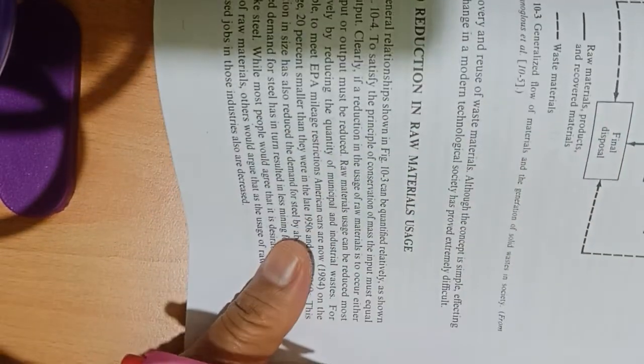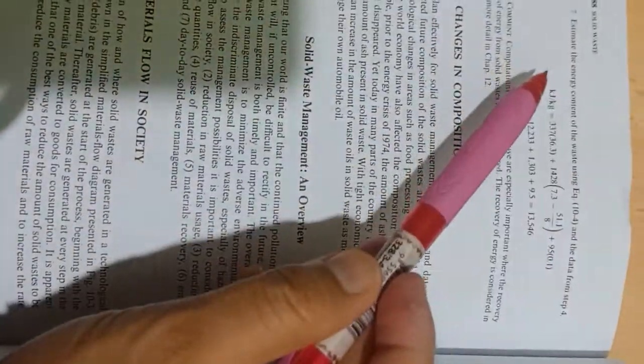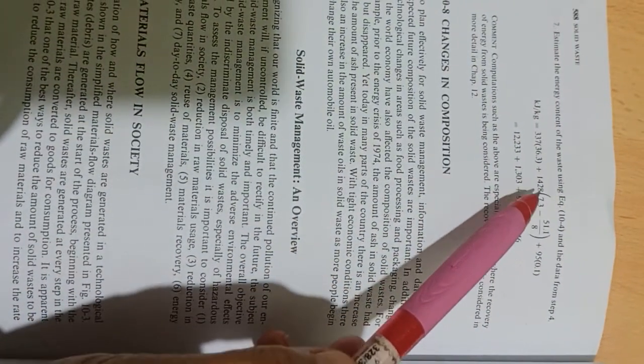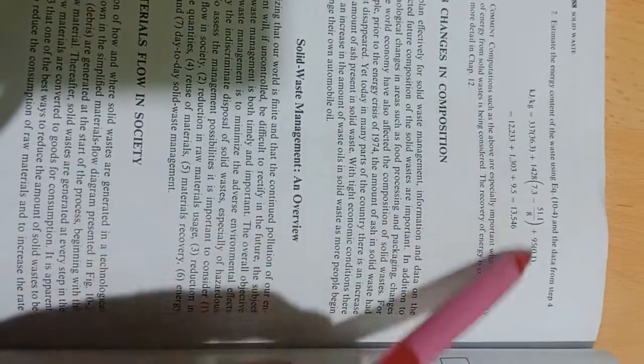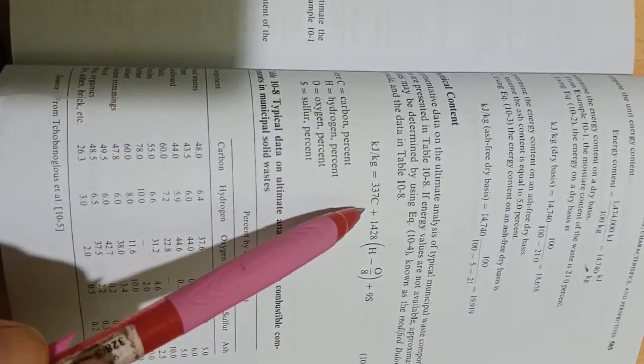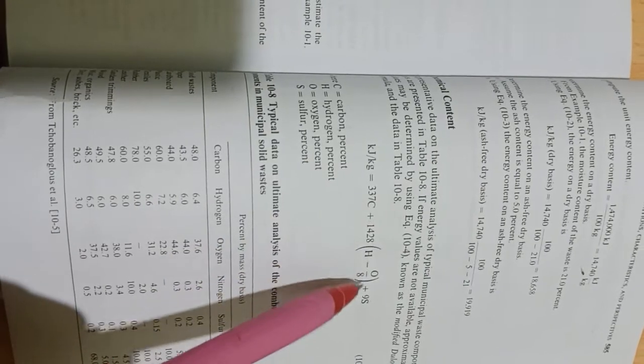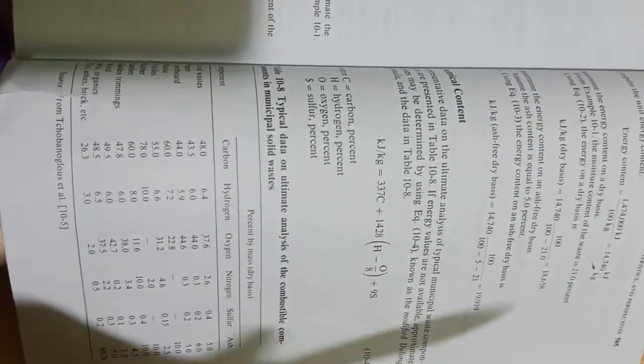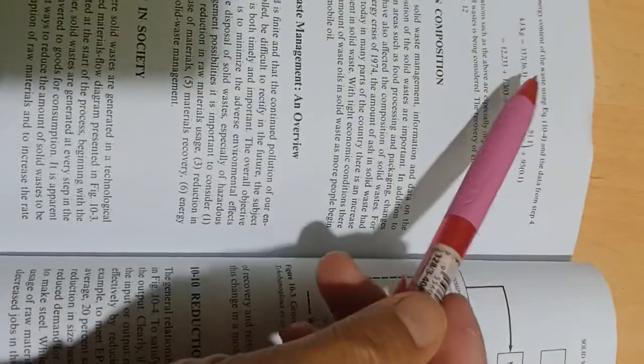The next page is about calculating the energy content. This is the equation, and you may refer to this formula 10.4. You have calculated C, H, O, N and S, so you insert them into the formula to get the energy content from the waste.